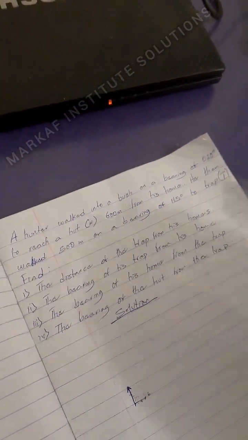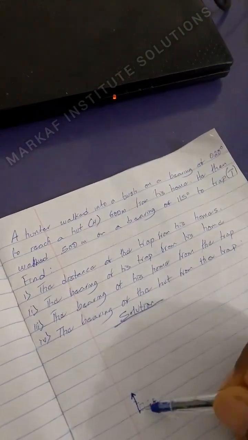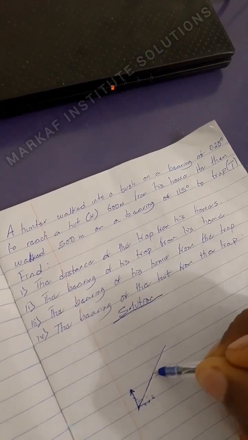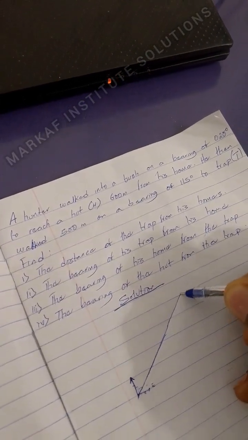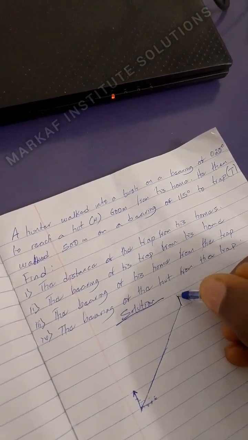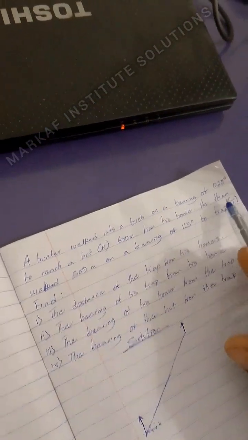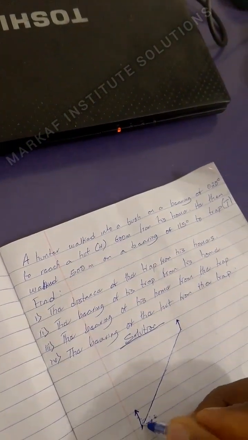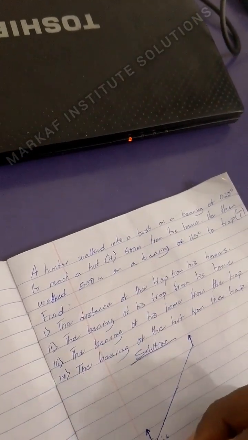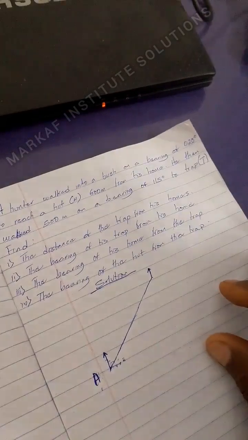So we now say the hunter walked into a bush on a bearing of 020 degrees to reach a earth. Then you draw it like this, straight up. Let us assume this is where the earth is. Immediately you reach this place, you draw the same north pole to indicate that he has now reached here. This is the hunter, which is H. Let us say this hunter is A, because we have another H there. This is the hunter A.